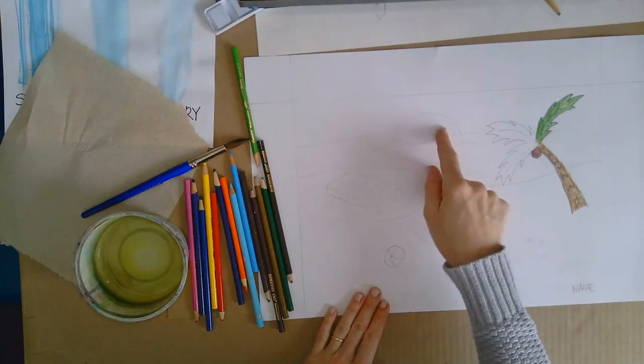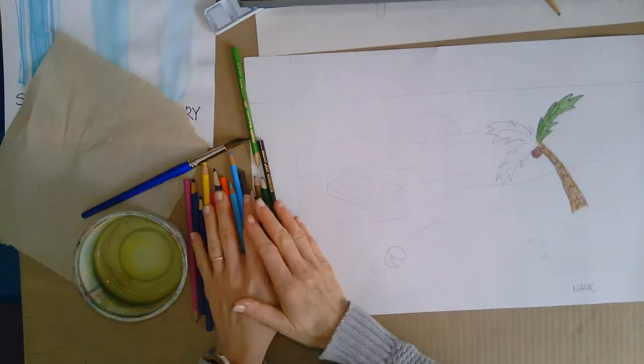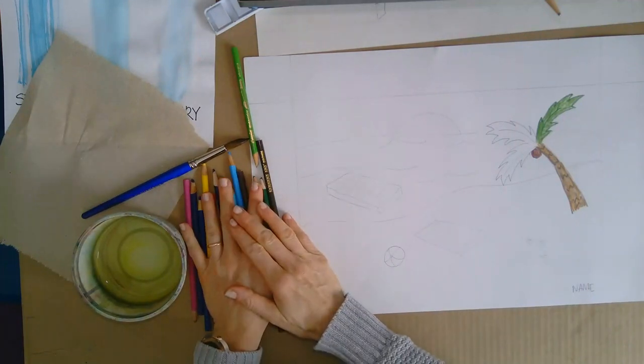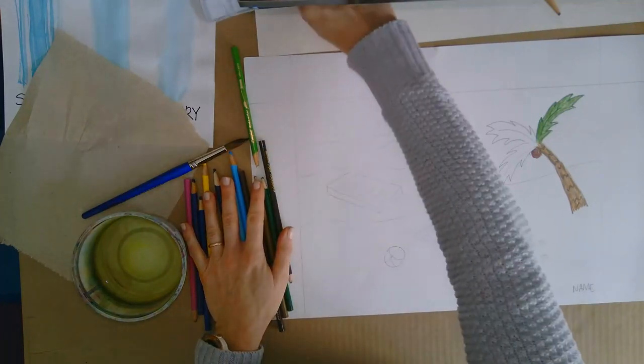Now, pretending and fast forwarding that I've got all of my palm tree done, all of my smaller objects done that I already talked about. Some of you might have a ton of smaller objects. You're going to be using the colored pencils a lot. Some of you might only have a few small objects. You might want to think about adding a few more to fully tell your story.